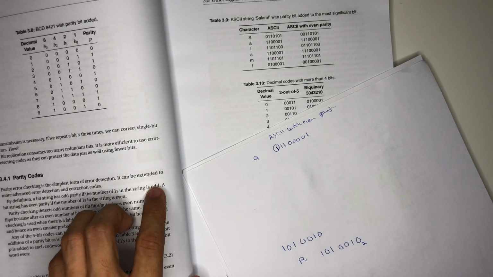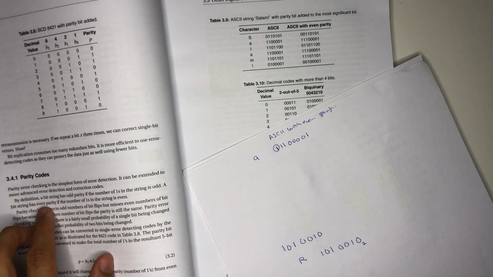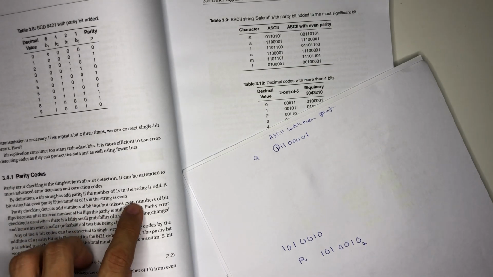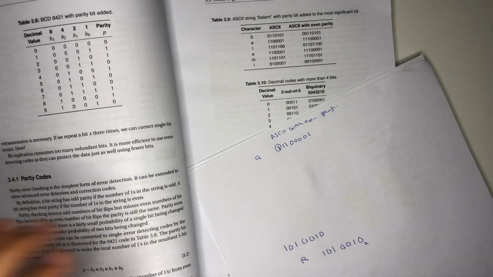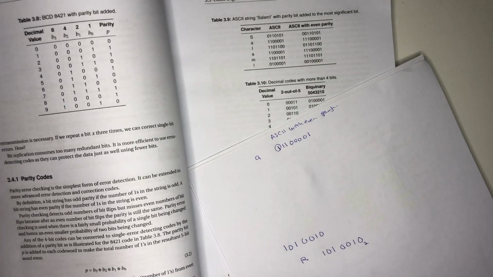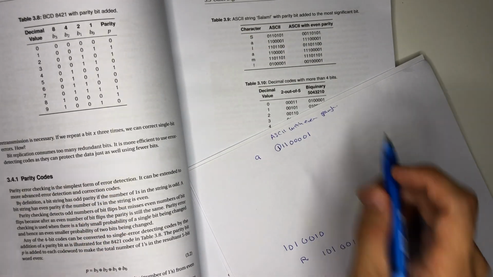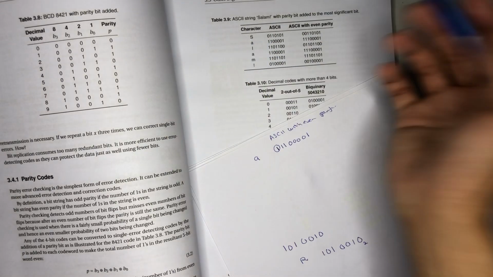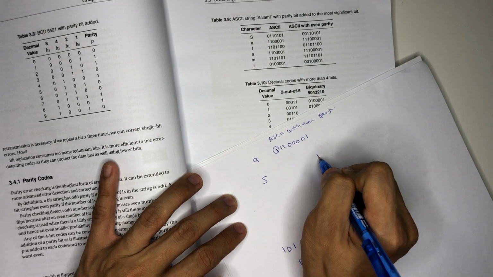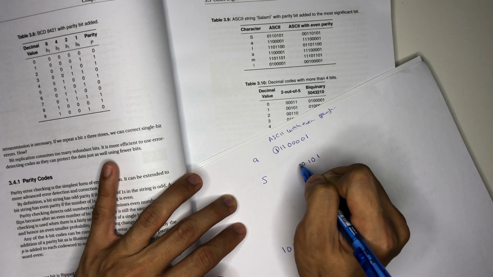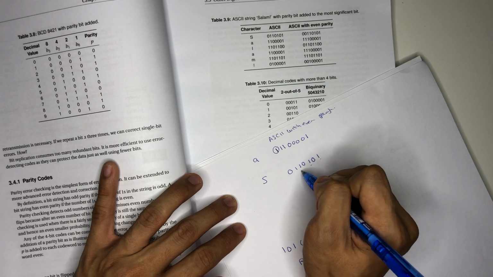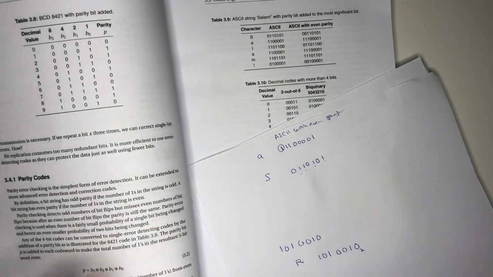The next definition is a bit string has even parity if the number of 1s in the string is even. So let's search which character has an even number of 1s in the string. So S, we have 1 0 1 0 1 1 0. How many 1s do you have? 1 2 3 4. Even.